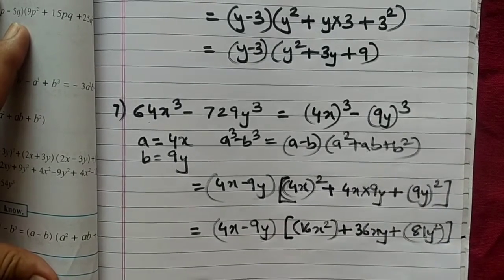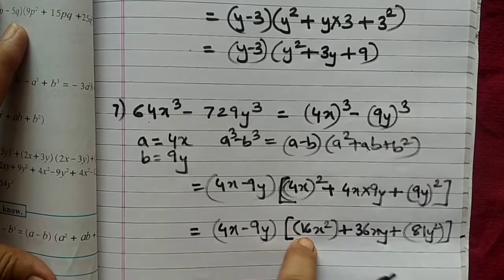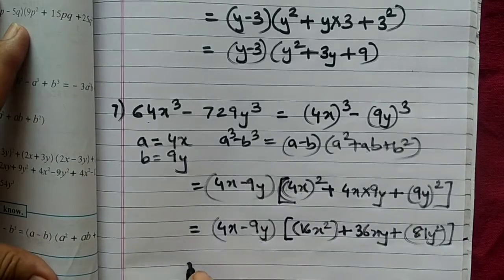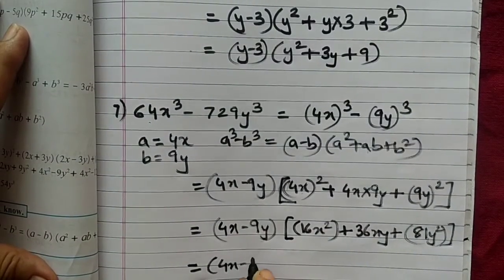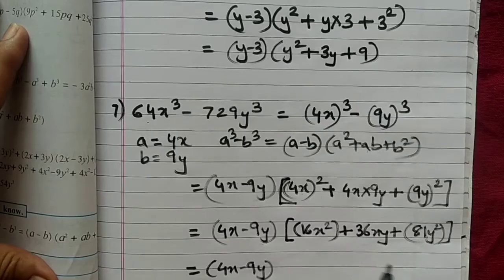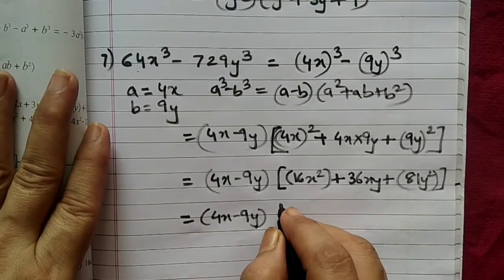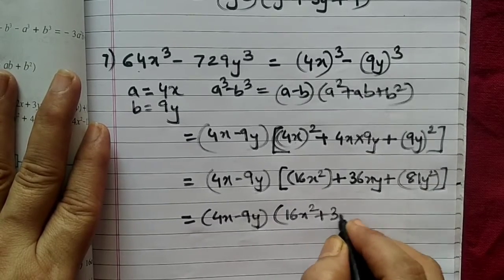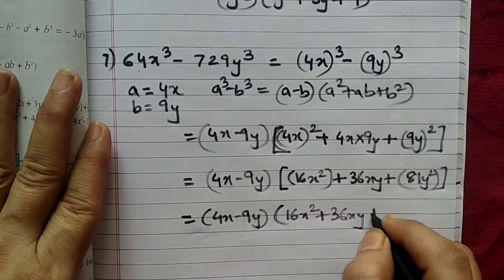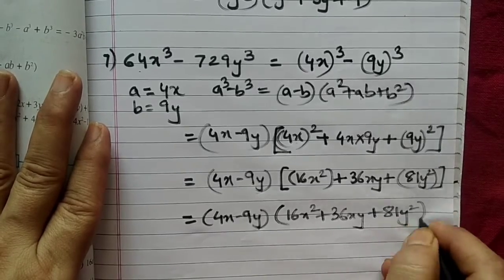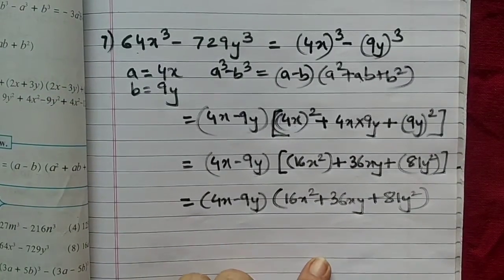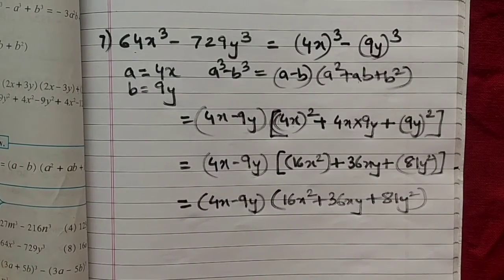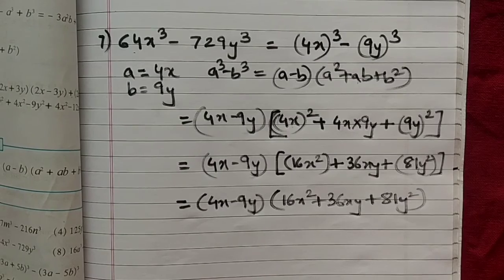Now we will again open. Now this sum will come in one more step because we had to do the square of this here. Here we didn't have the square, directly we could write. Again we will write it as 4x minus 9y. Now we will remove this square bracket. We will just put a round bracket. This will be 16x square plus 36xy plus 81y square. Okay, this is sum number 6. Now one more sum we'll do which has a numerator and denominator.